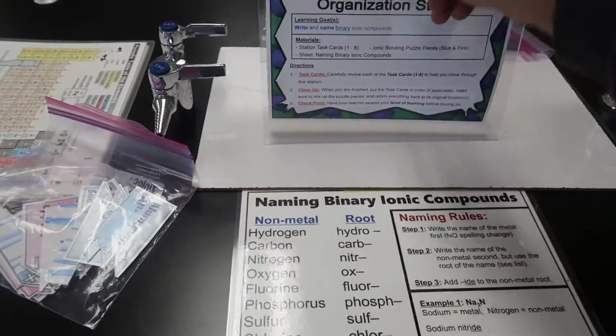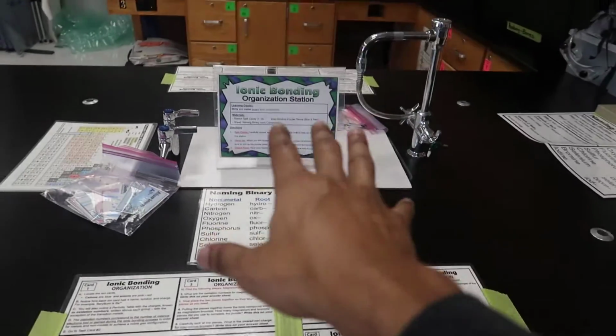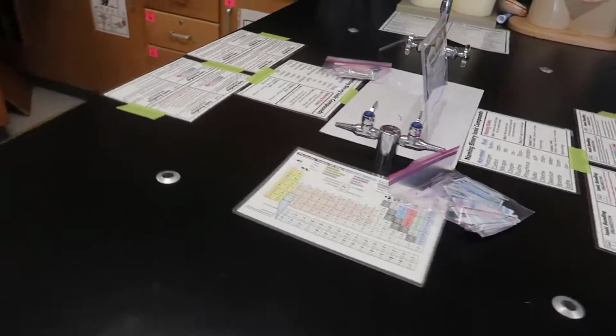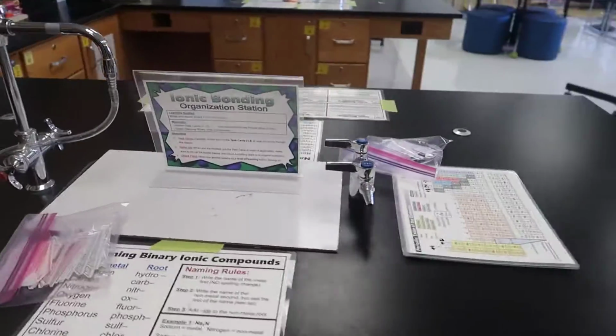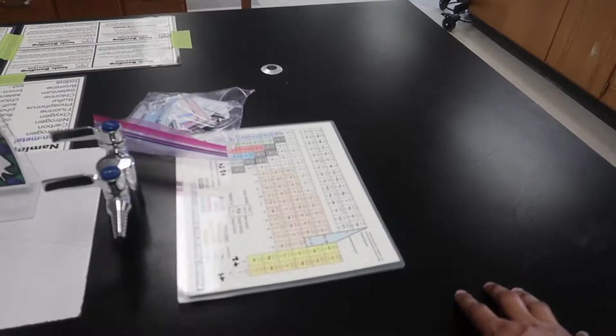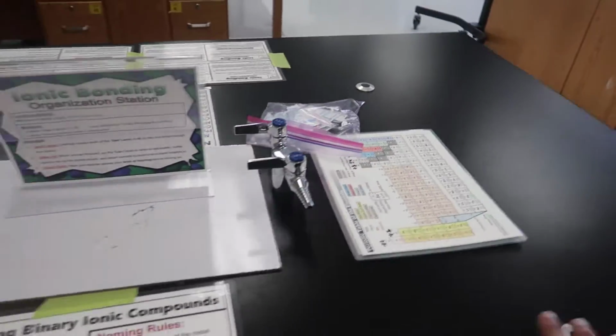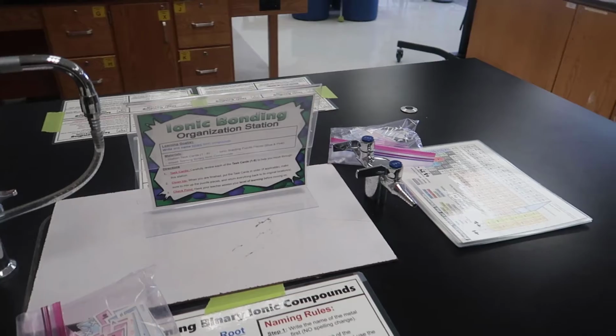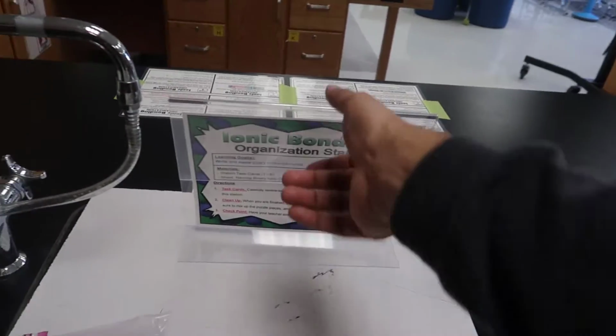So that way the 2 students here can see it, and then also the 2 students over here can still see the station information. Before I just had one, and I would put it at the end of the table, and then there were some students that would come here and they were like, where's the station sign? Even though I told them that's the first thing that they should do.